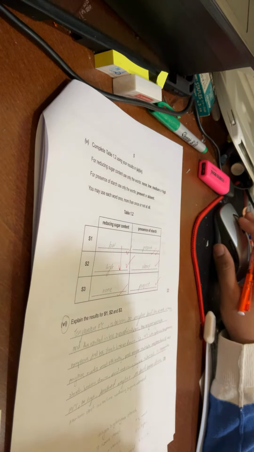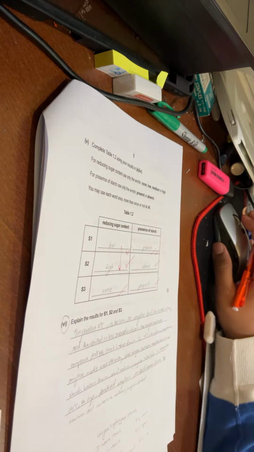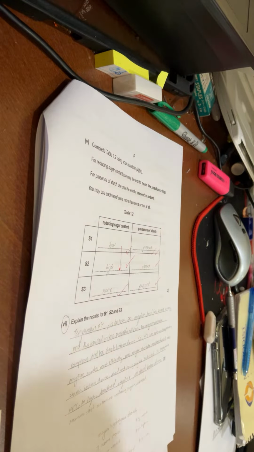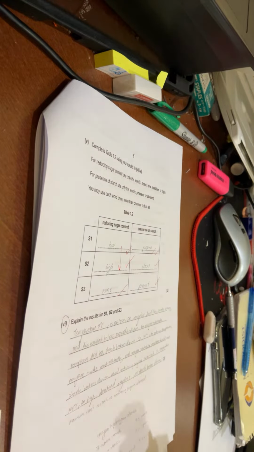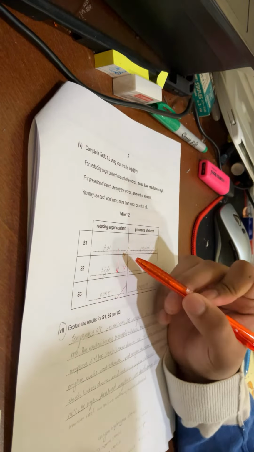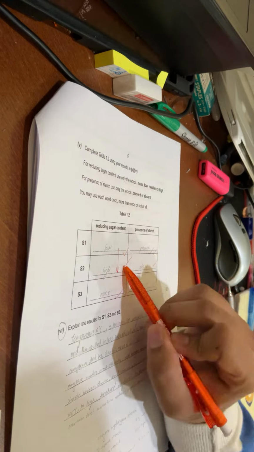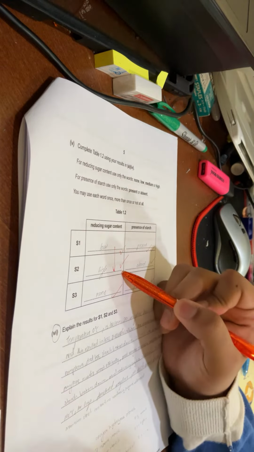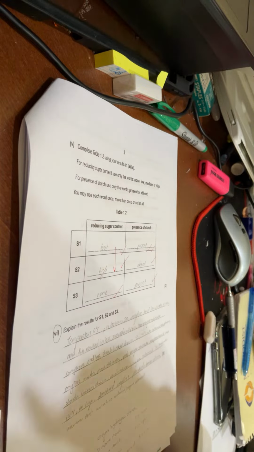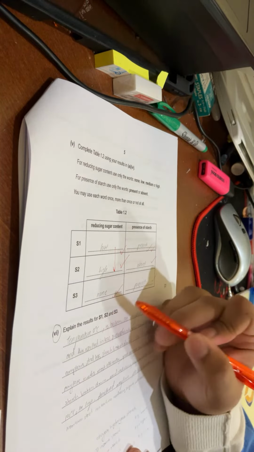It says explain the results for S1, S2, and S3. So for this one, it's again kind of weird. They just talk about how in S1 the enzyme hydrolyzes some starch, here the enzyme hydrolyzes some starch, and here no starch is hydrolyzed. The enzyme does not hydrolyze the starch, and I have to compare.